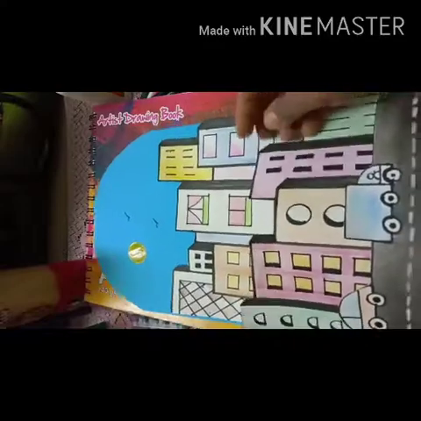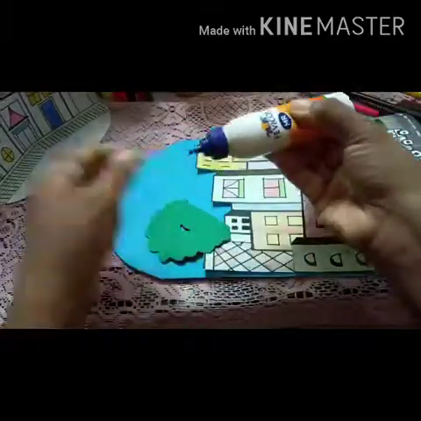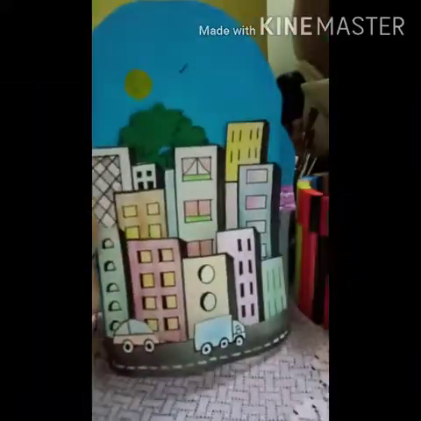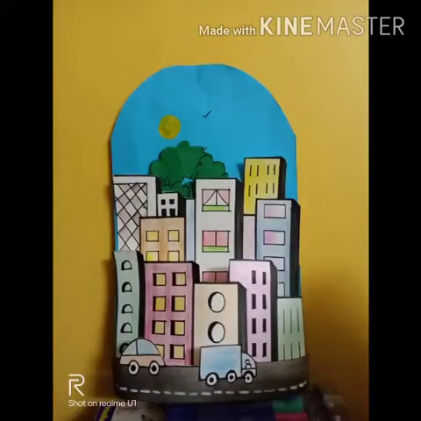This is how it looks, a 3D building paper city, right? Similarly, I wanted to use some bushes, or I wanted to show some trees behind the building. So I have cut this tree-like thing and I'm going to paste it behind the building, and here is the paper city ready. Thank you.